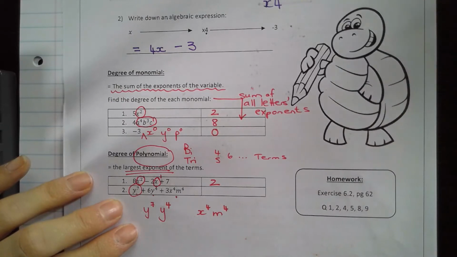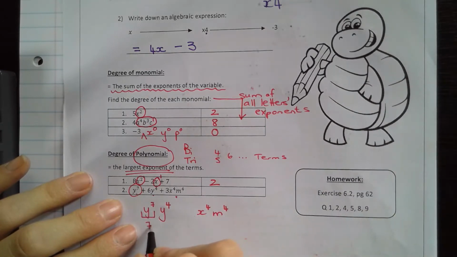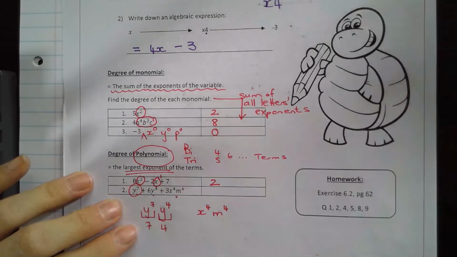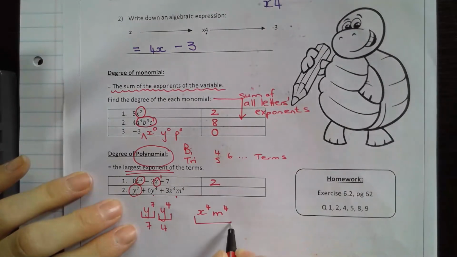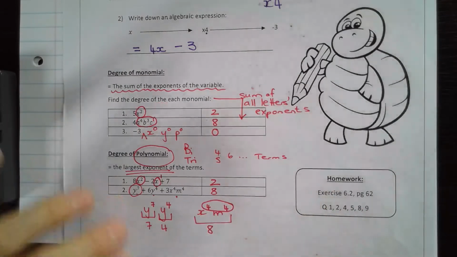So what is the highest of each of the terms? That is 7, that is 4, and what is that together? 8. Even though they're not the same base, we're not worrying about their base, we're worrying about their exponents. We're not adding them in the question, we're just using it as a side note.